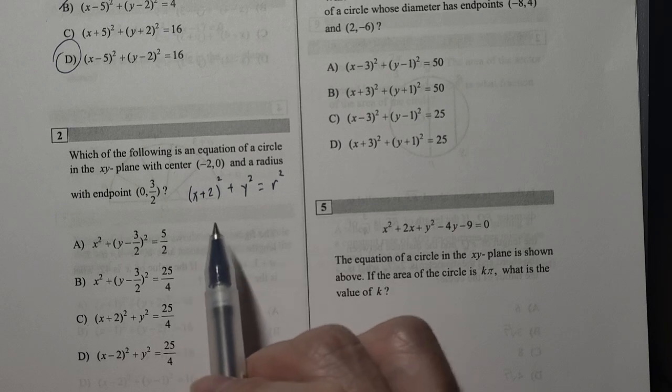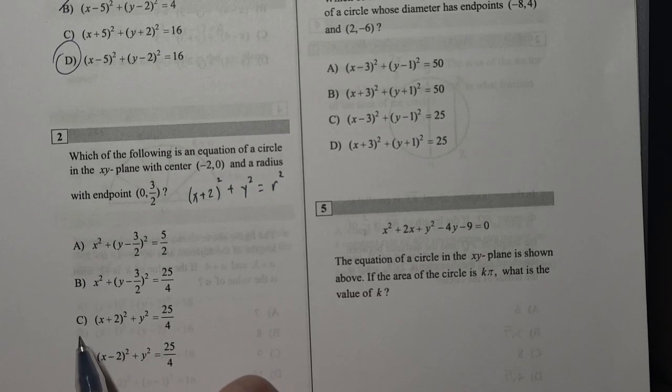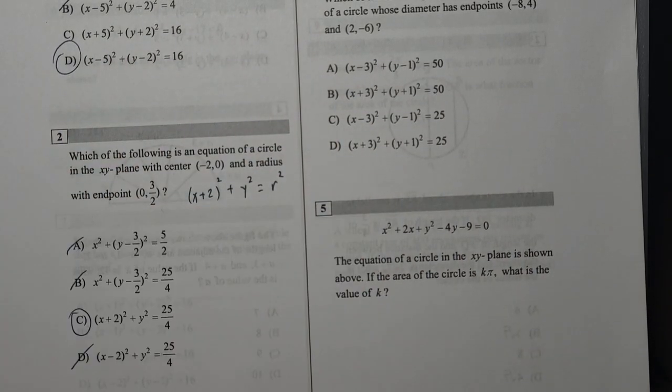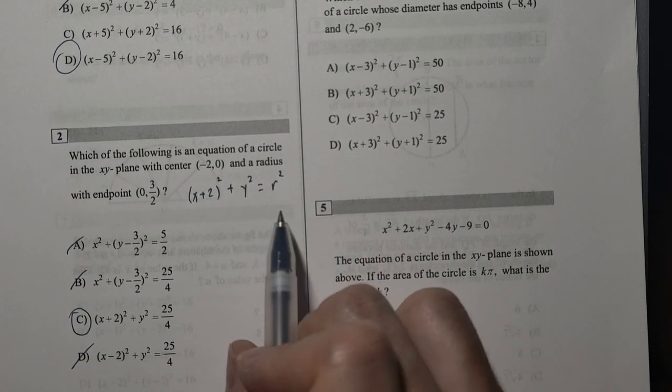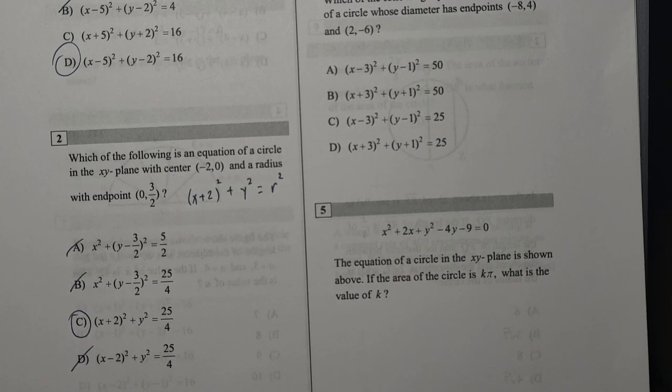So you can already eliminate. Actually, you can eliminate a lot. So you can eliminate everything but C, right? See, we didn't even have to find what the r squared is, or the r is. But let's just do it for completeness. How would you find what r is?